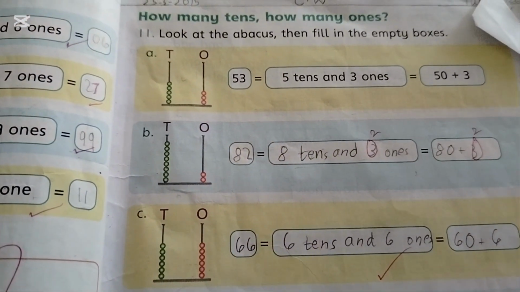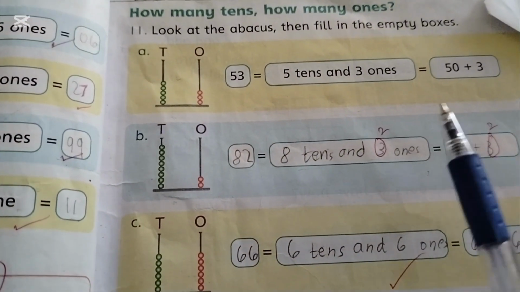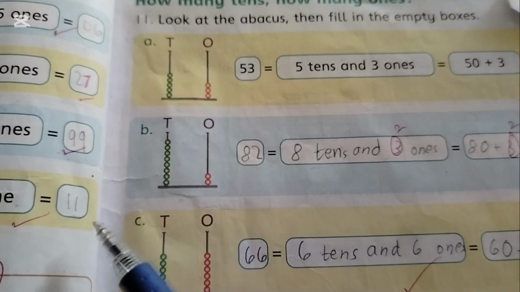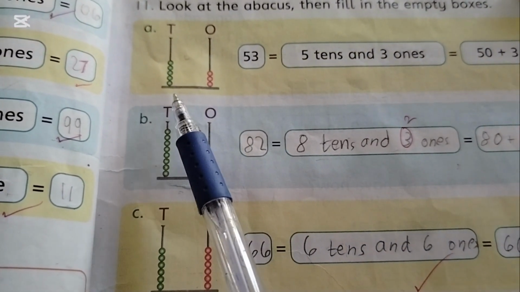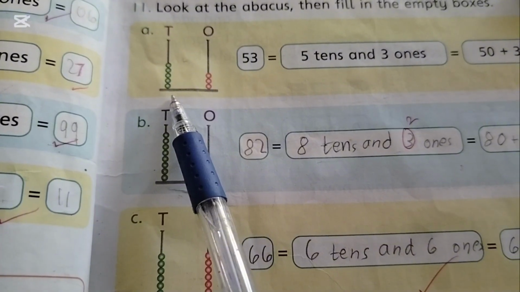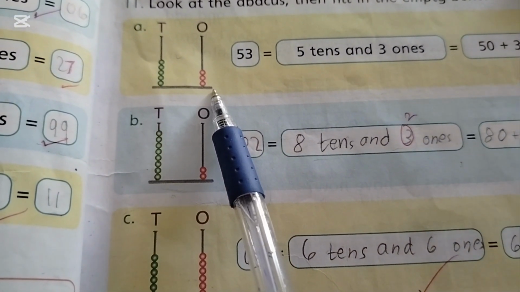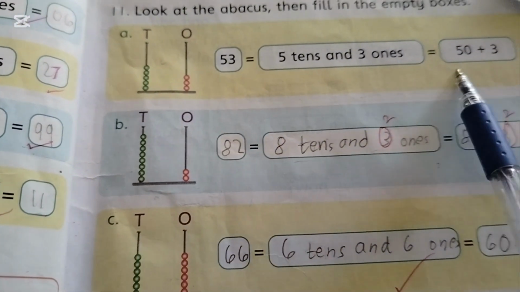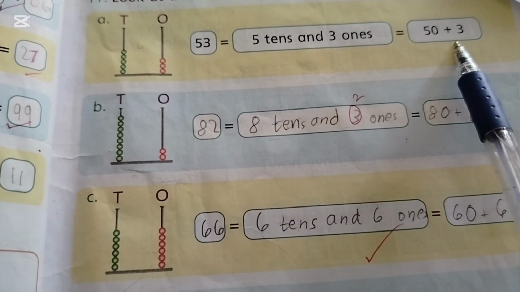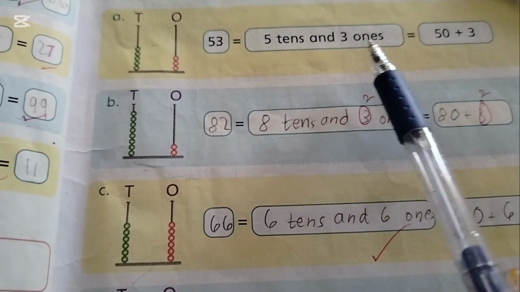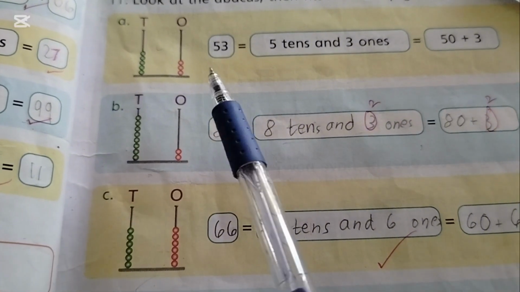So now we move on to the next page. On the next page we see how many tens and how many ones, but we can see the abacus and complete these empty boxes. In the abacus we see that in the tens column the number is 5, and in the ones row we see 3 ones. So we can write it another way: 5 tens and 3 ones, or in the form of addition we can write 50 plus 3.